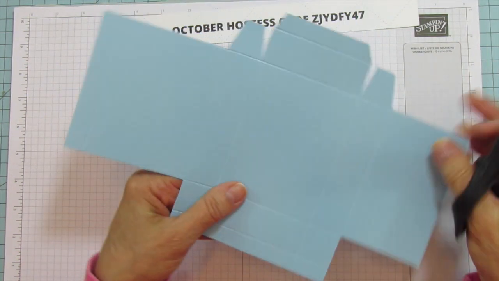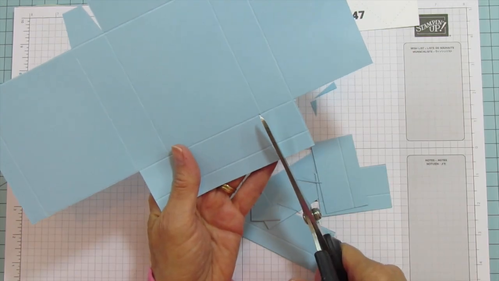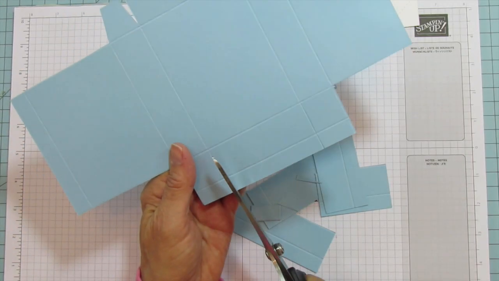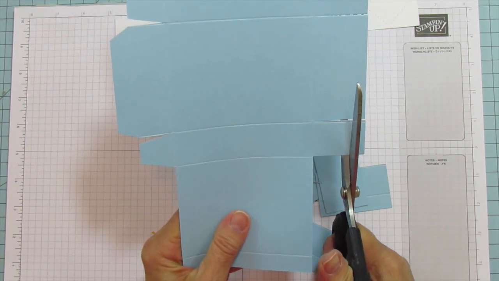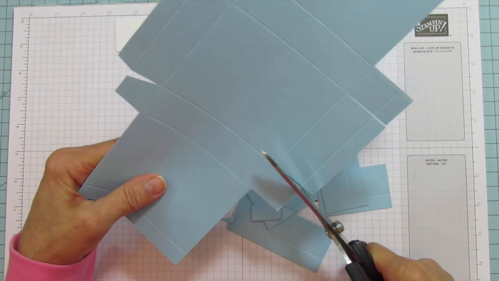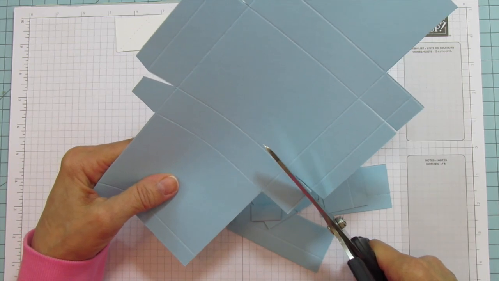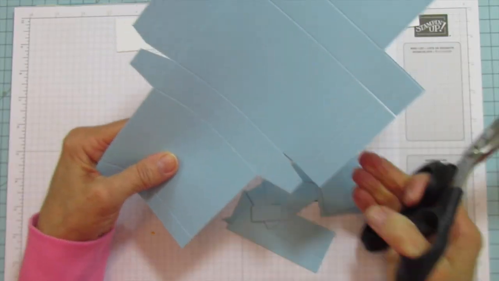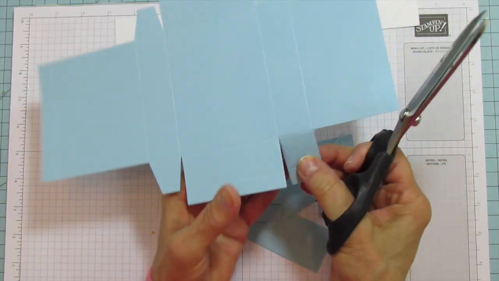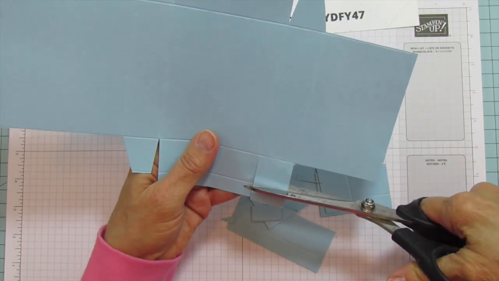Now we're going to do the exact same thing on this side. Cut up each one of these. I'm going to cut off this top, cut in here, and cut off this one right here.